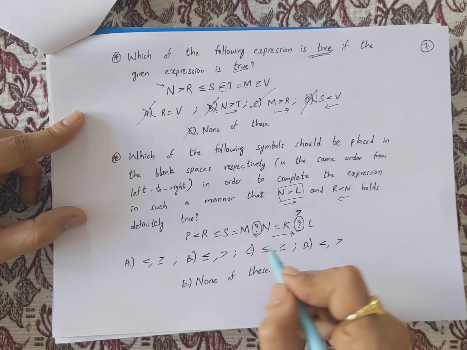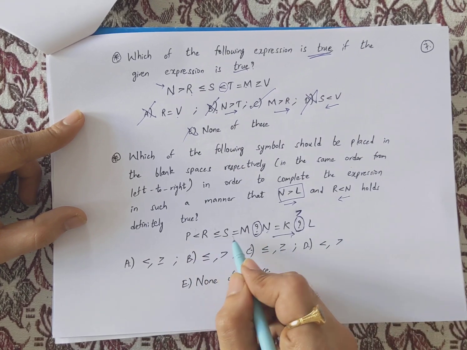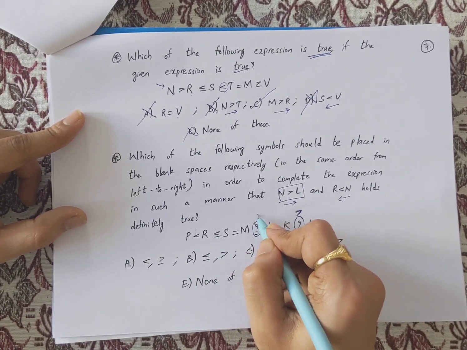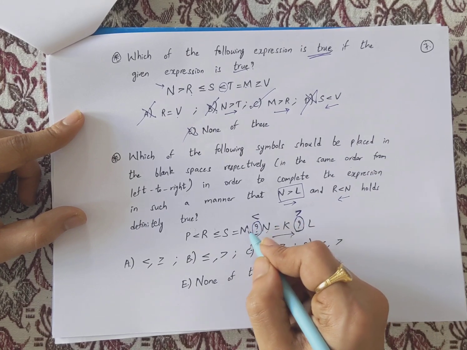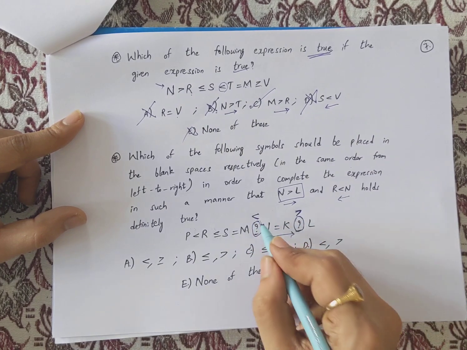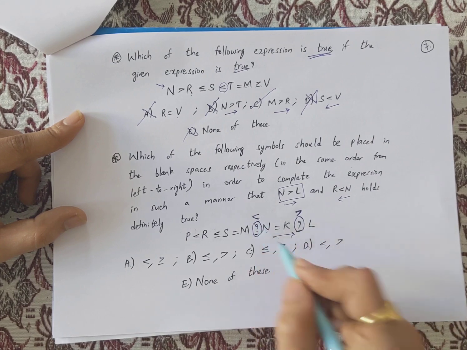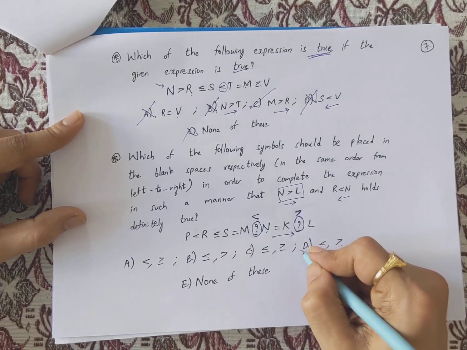From N we need to move to R. N is here, R is here. Here they have is equal to. So this would be your correct fit, because from N we can move to M, M to S, S to R. So we need to see this as the answer. First would be your less than sign, second would be your greater than sign. So this is your answer.